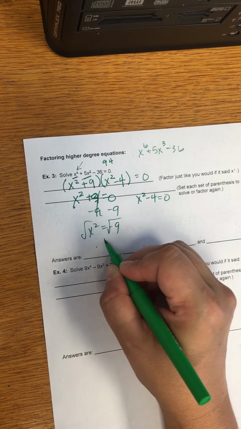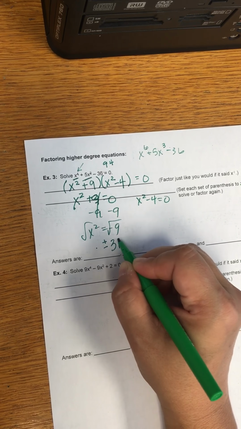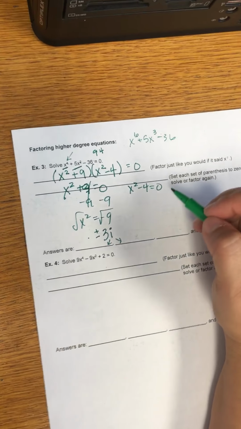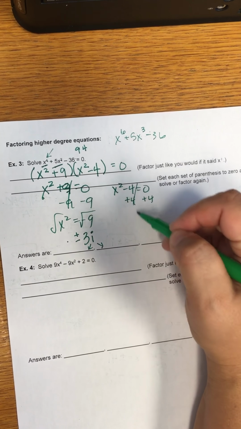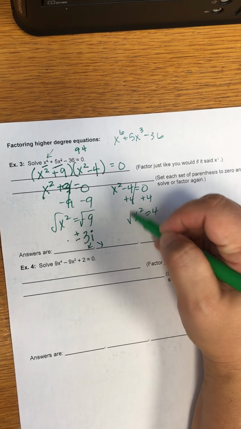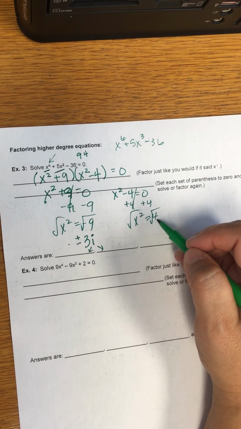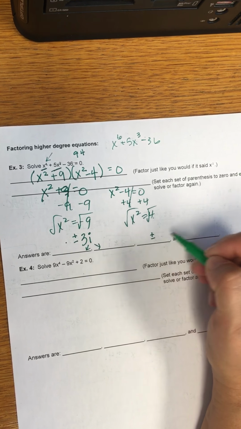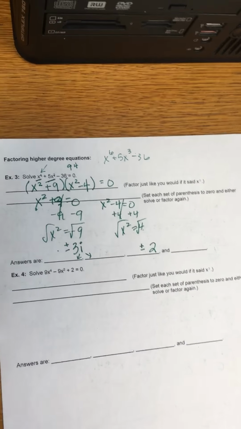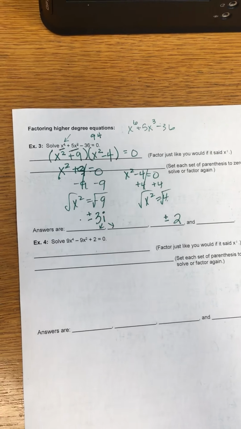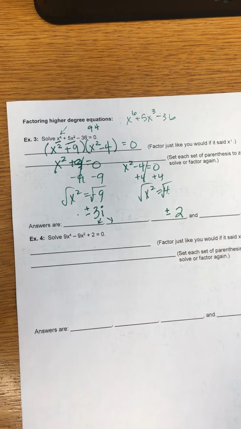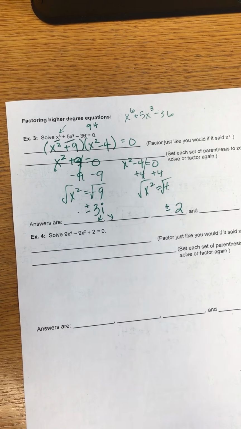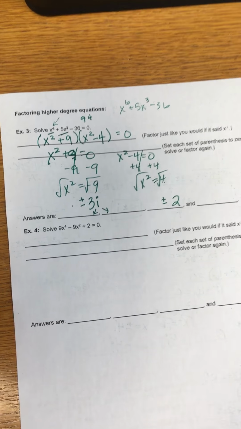I got positive and negative 3i, so those are your first 2 answers. I add 4 over, I get x squared is equal to 4, so I root, and I get no i's here, so I get plus and minus 2, so there are your last 2 answers. I will have the other one factor just like you would for x squared, and then solve. I will have those answers in class, so double check it. If you want to practice and then try it, the rest of it is your homework.